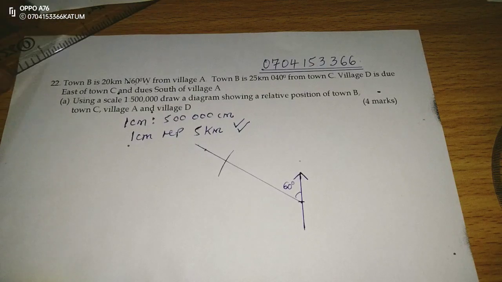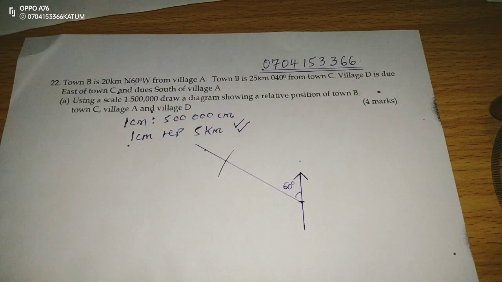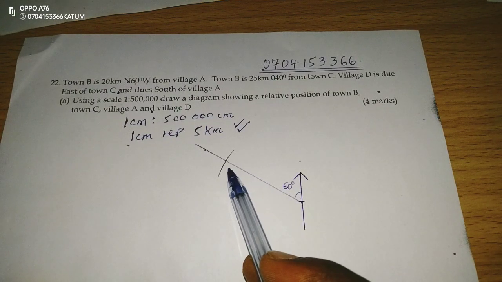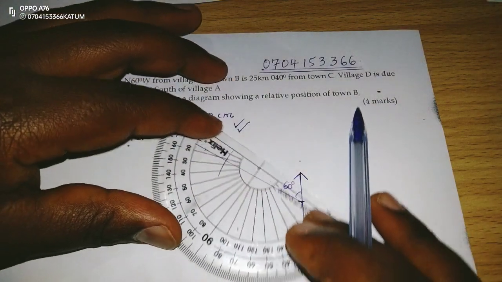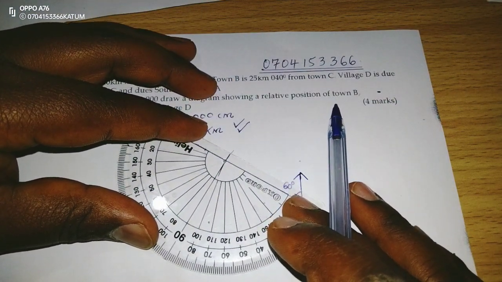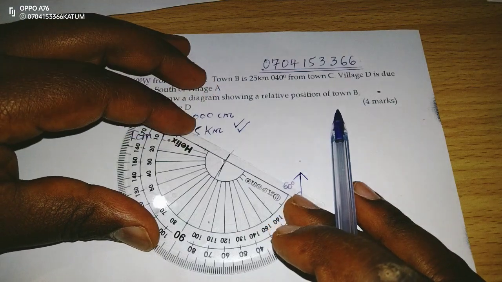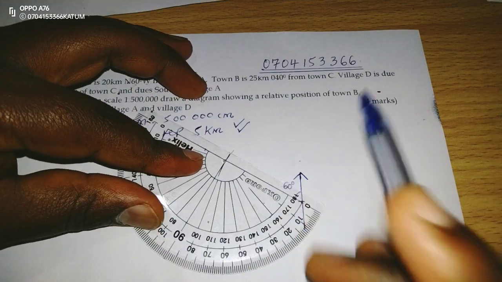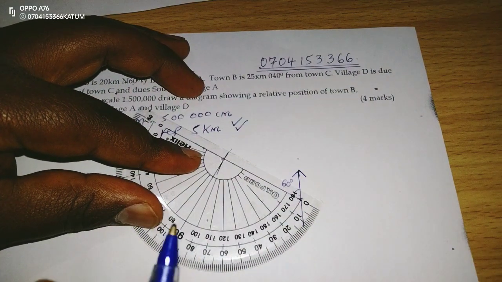Something else we should know is that for us to have a very perfect compass at that point, since we measured 60 at this point, we can measure 60 on the lower side, so that we raise a compass which is parallel to the first one. Therefore, placing my compass at that point, I'm going to measure 60 degrees.